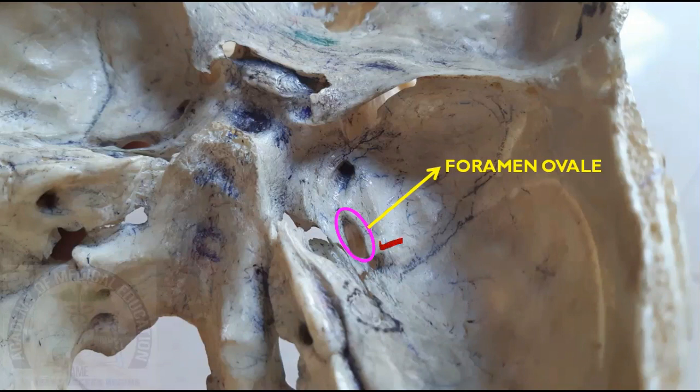So this is your optic canal. This is the superior orbital fissure. This is the foramen rotundum. This is the foramen ovale. Approximately at this level, the trigeminal ganglion is present. That trigeminal ganglion gives the three divisions: the ophthalmic division, the maxillary division, and the mandibular division. In this way, all three divisions, that is 5A, 5B, and 5C, pass from the middle cranial fossa to their respective regions.